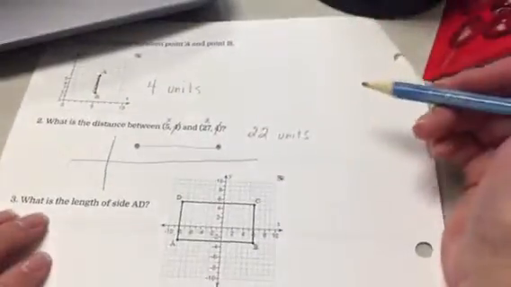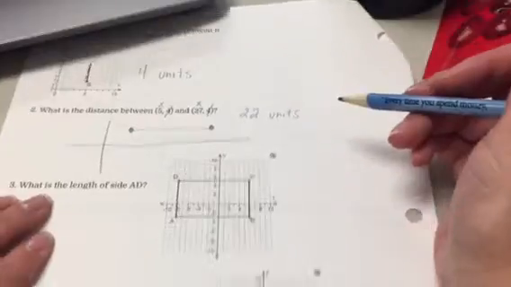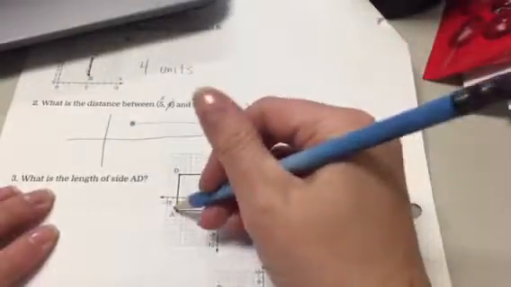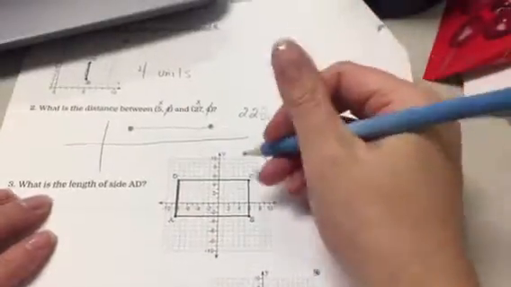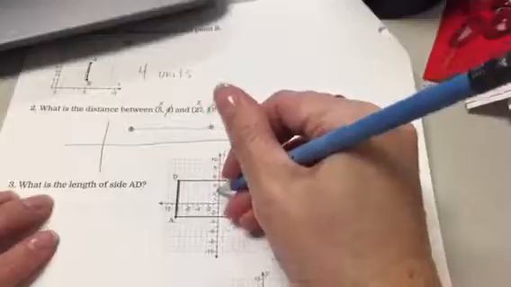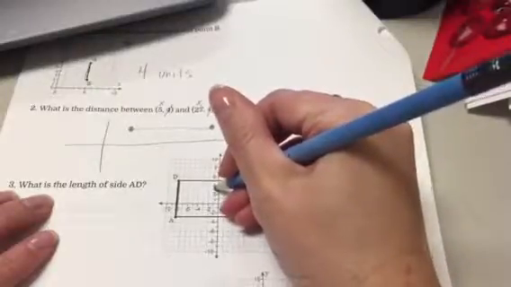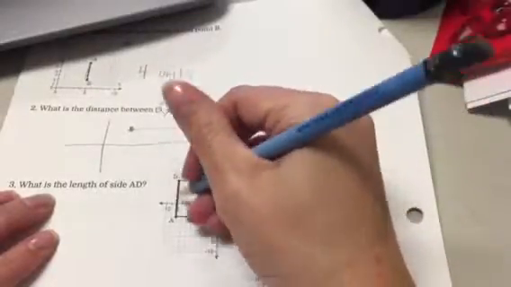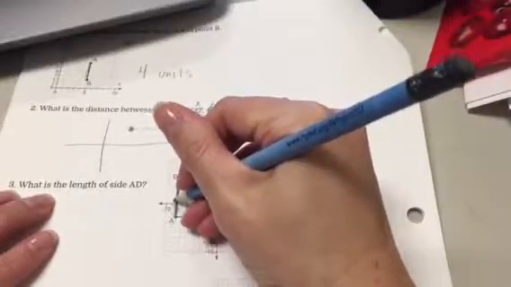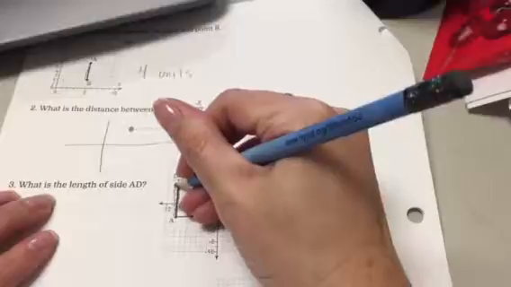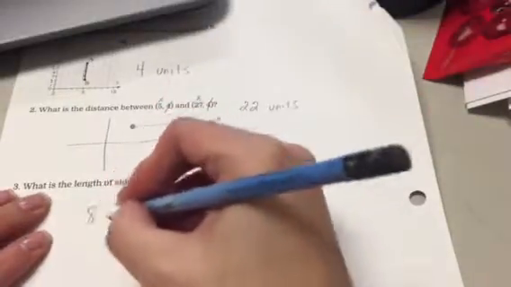All right, number 3 says, what's the length of side AD? So A to D on this rectangle would be this darkened side. We have to check the scale again, and it looks like each box we're going by 1s. So A to D, I would start right here and count up 1, 2, 3, 4, 5, 6, 7, 8 units.